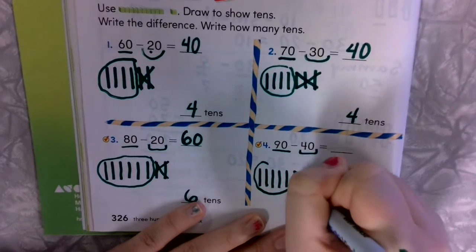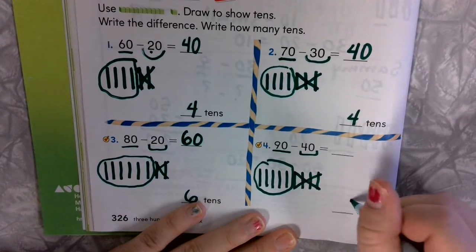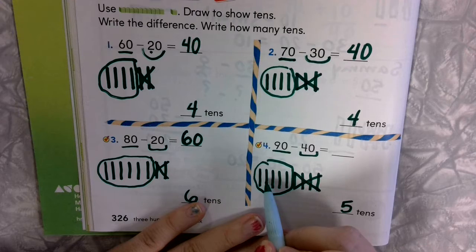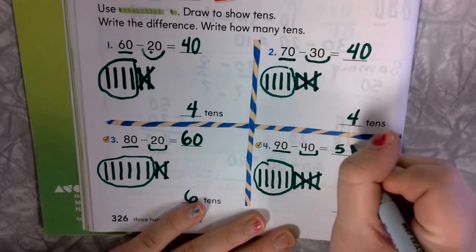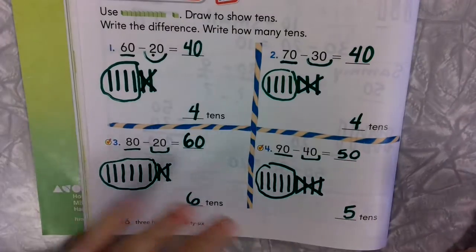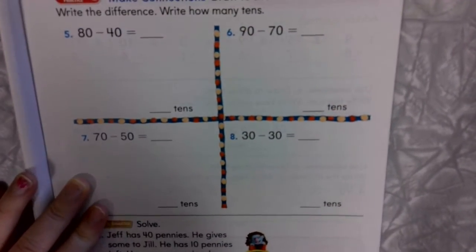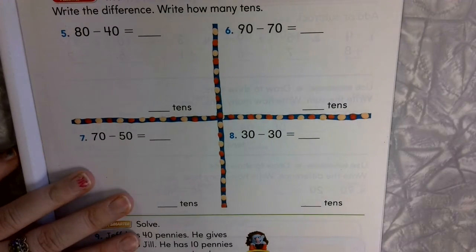And that leaves me with how many 10s? 1, 2, 3, 4, 5. And let's see, 5 10s is equal to 10, 20, 30, 40, 50. Just like that. Good job, you guys. All right, let's do a few more. Okay, we're going to be solving them the same way we were on the previous page.